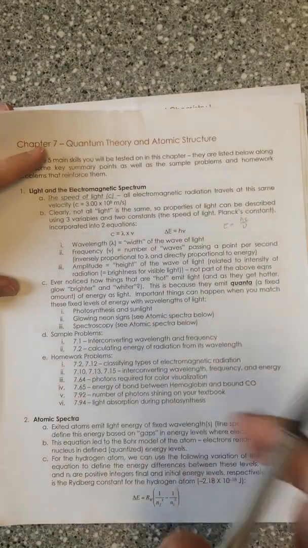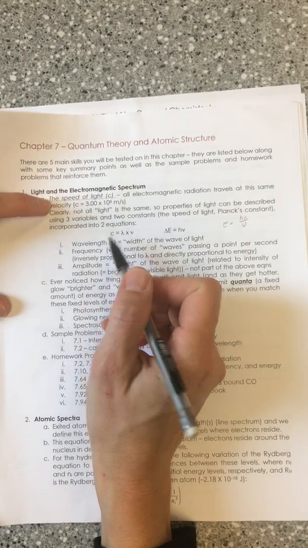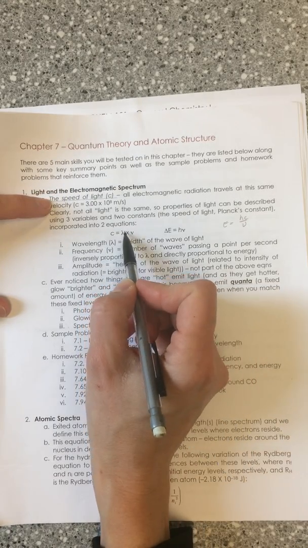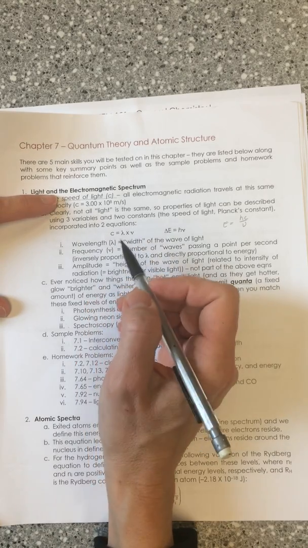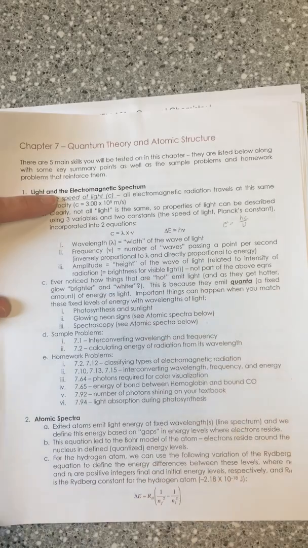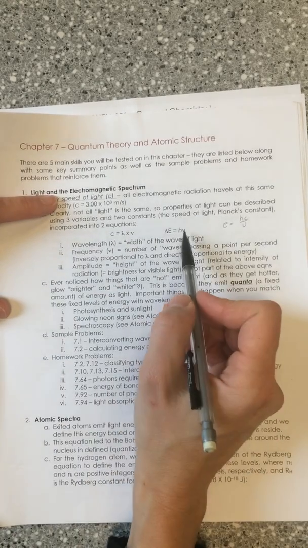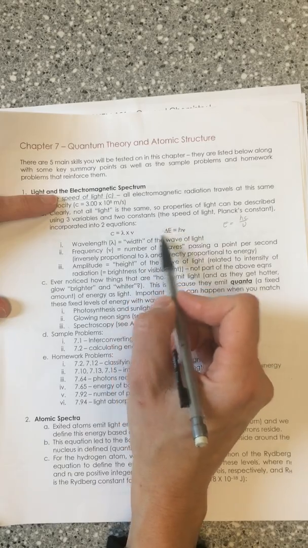In our last problem, we looked at the fact that all energy in the electromagnetic spectrum moves at the same speed, which is the speed of light, such that the wavelength and frequency of that radiation are inversely proportional. So we talked about interconverting wavelength and frequency. In our next problem, we're going to calculate the energy of that light using a different equation.